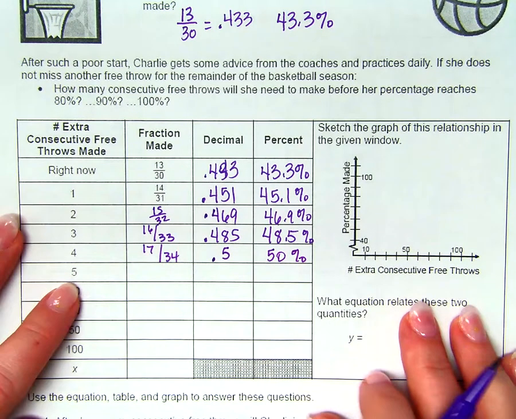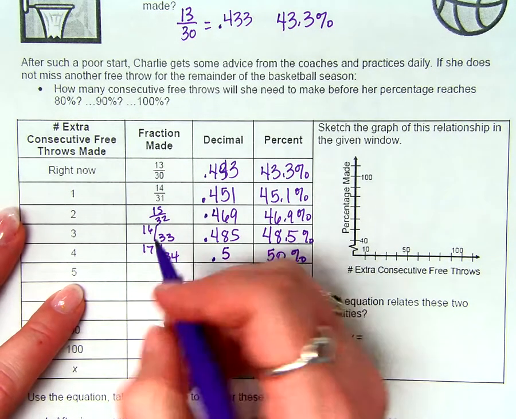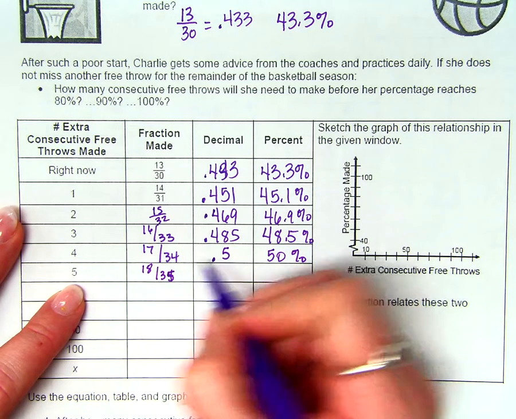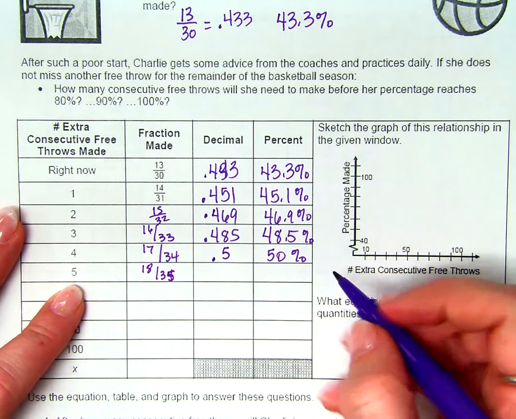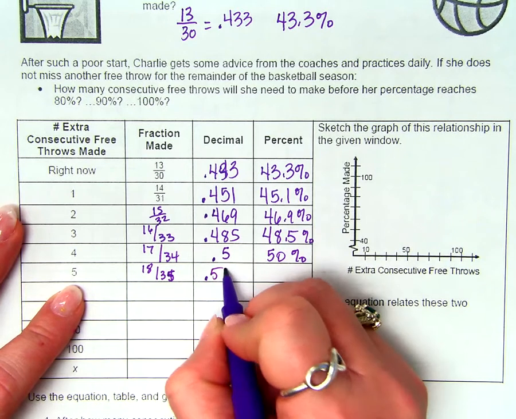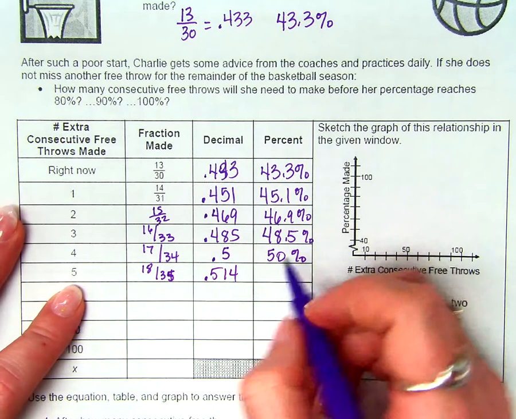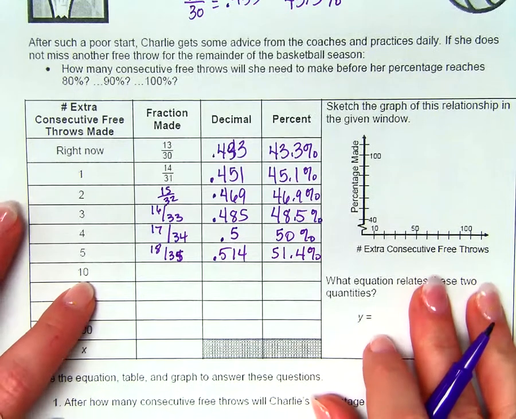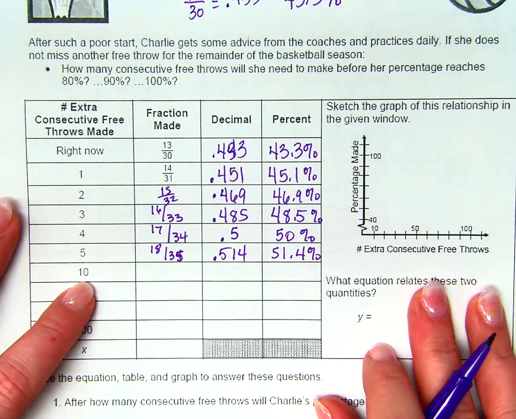What if she makes 5? 18 out of 35, except I wrote 4, but I meant 5. 0.514, which makes her percent 51.4%.